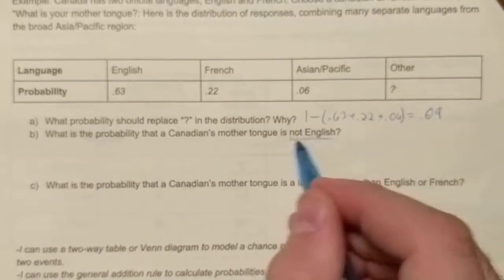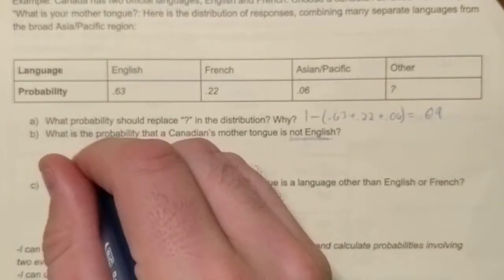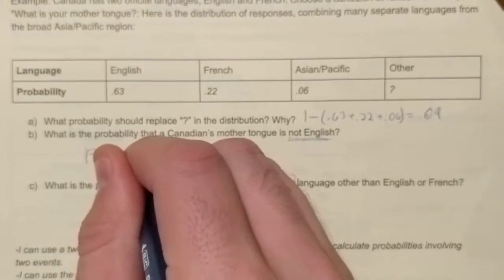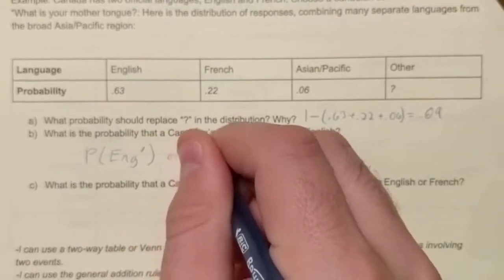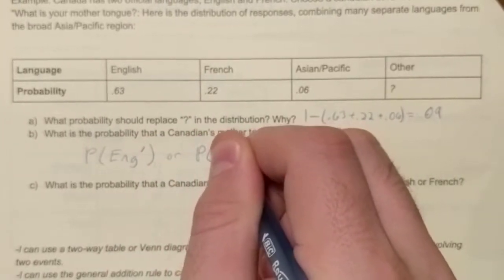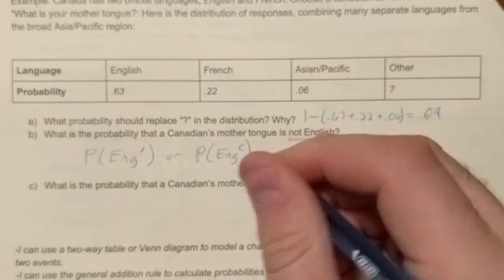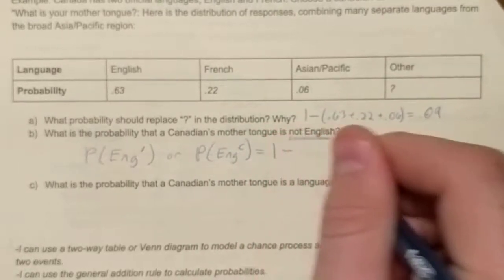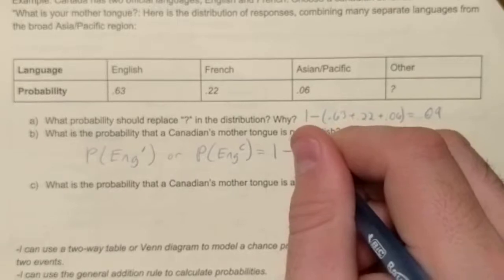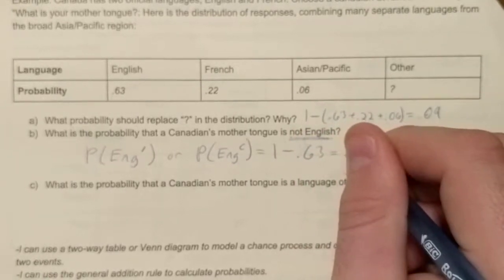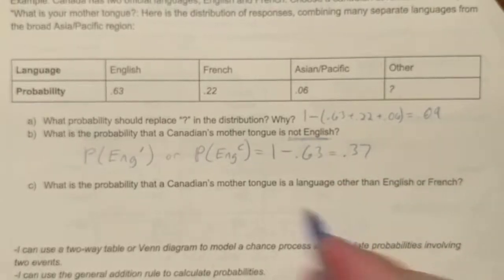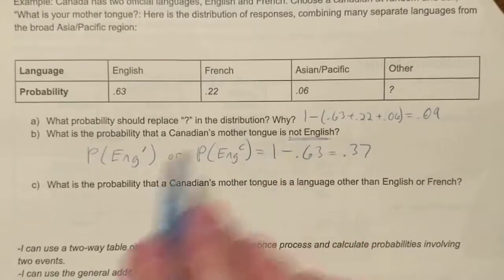Part B, what is the probability that a Canadian's mother tongue is not English? Not English is a complement. So you could write this as probability of English with a little prime there, or you could write probability of English and then a little C up top. You do 1 minus the event's probability. So 1 minus 0.63. 0.37 is the probability the mother tongue is not English.